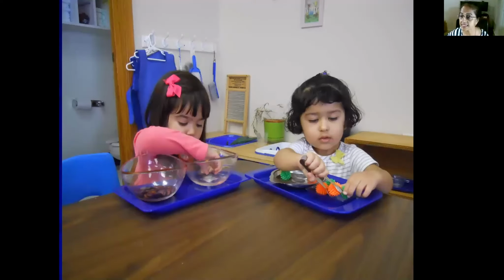These girls are working with their fine motor skills. You can see the girl holding the tweezer. And this is also part of practical life. This helps them to develop the concentration and also movement.